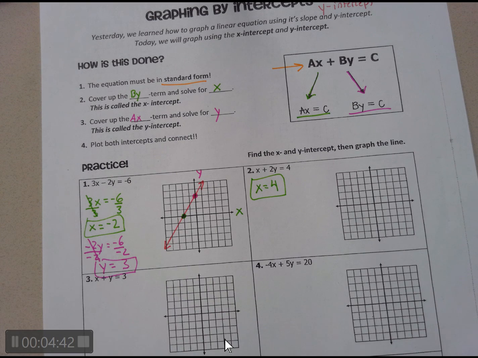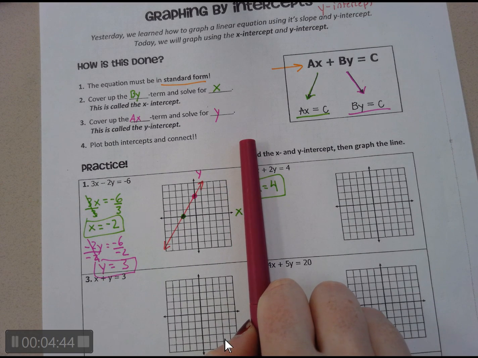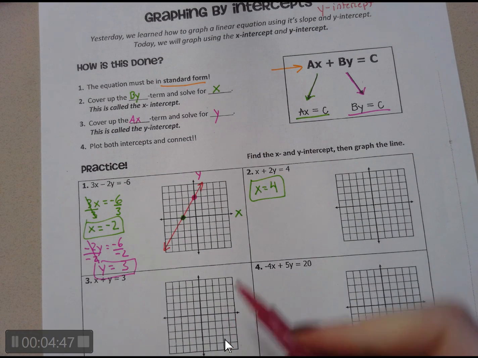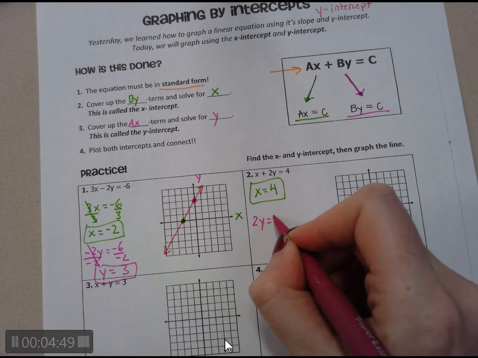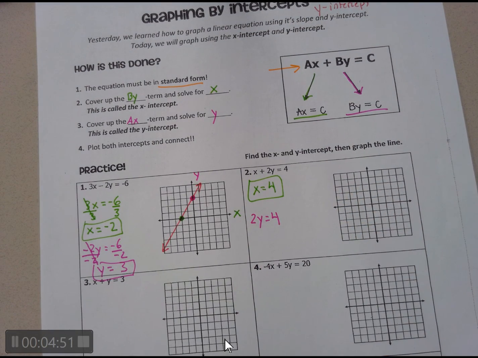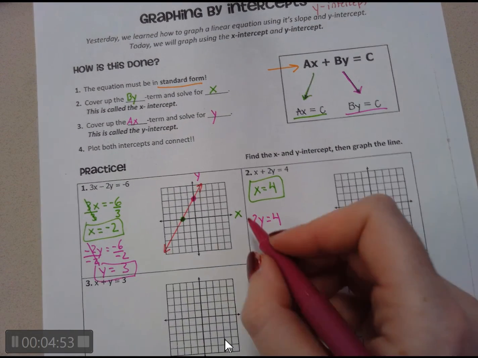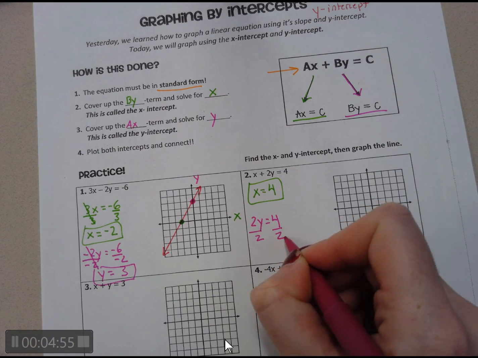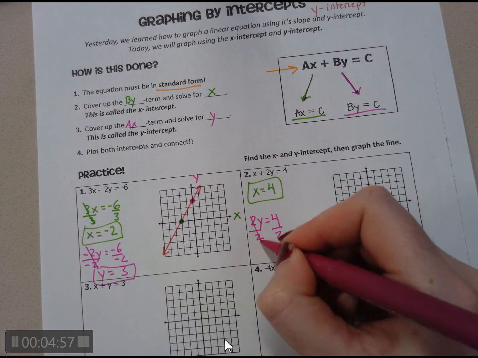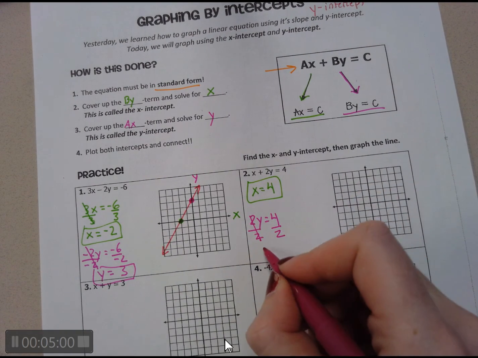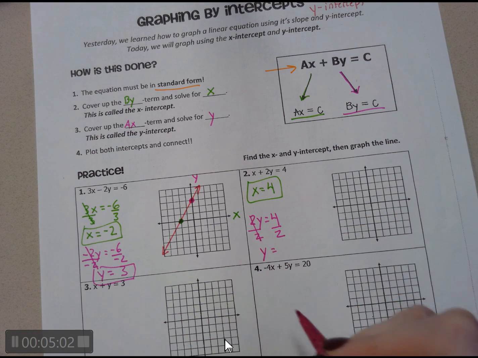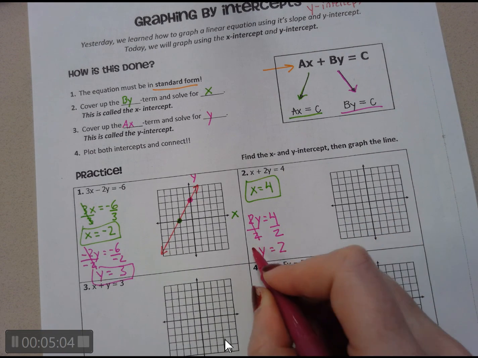All right, and then we need to cover up our x term. So we have 2y equals 4. Do I need to solve? Yeah, I need to divide by 2 on both sides. So 2 divided by 2. So we get y equals 4 divided by 2, which is just going to give me 2.